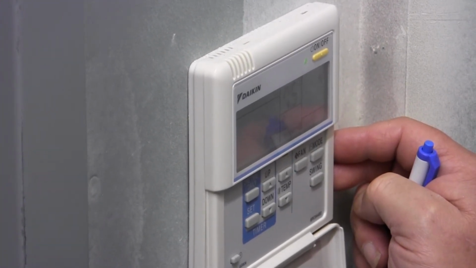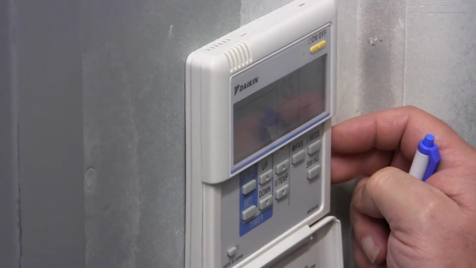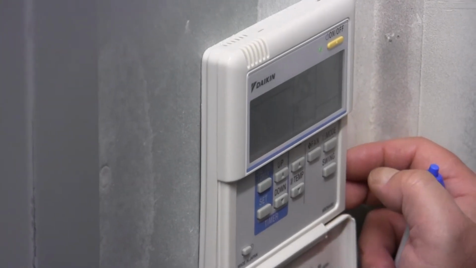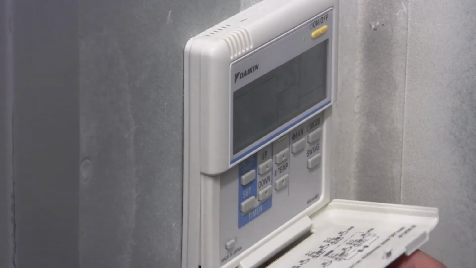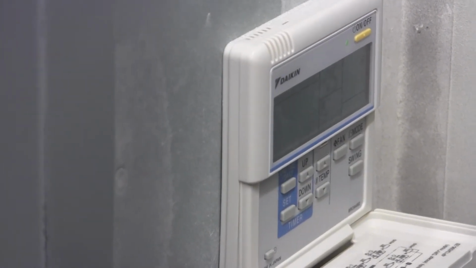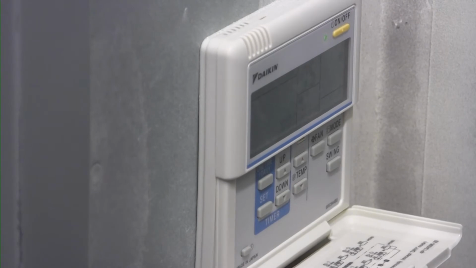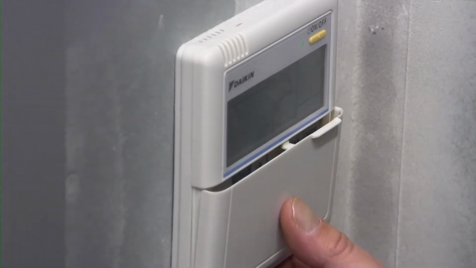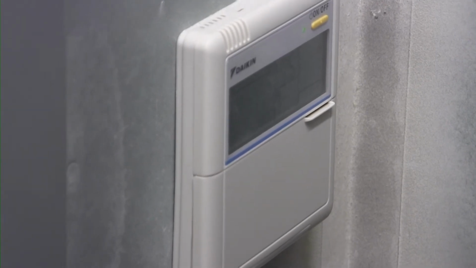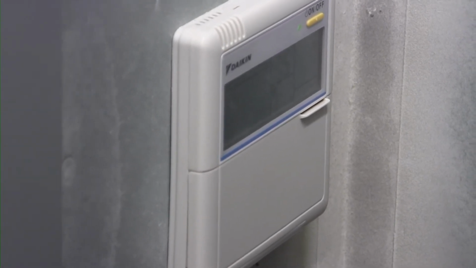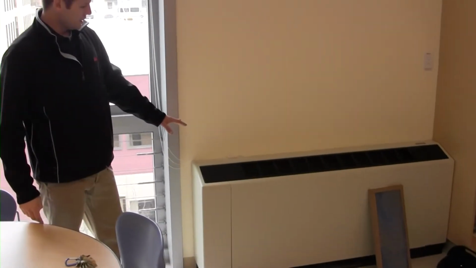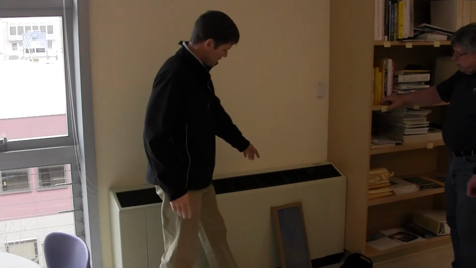So the dry mode for these guys basically just sets the set point at the return air temperature that leaves the coil, leaves the valve open a little bit. So basically it's trying to maintain the same temperature but draw moisture out. That's all it is. It's just like setting the set point at the room temperature but leaving the valve open a tiny little bit. So there's no controls on board here.